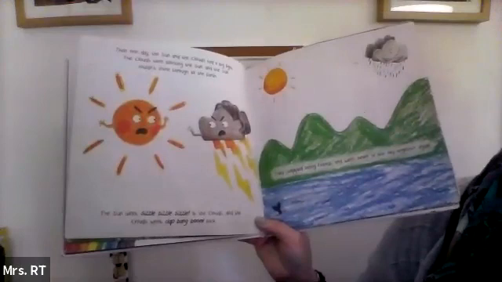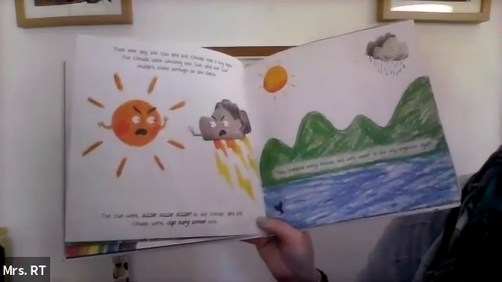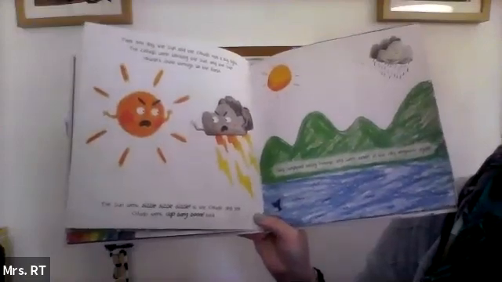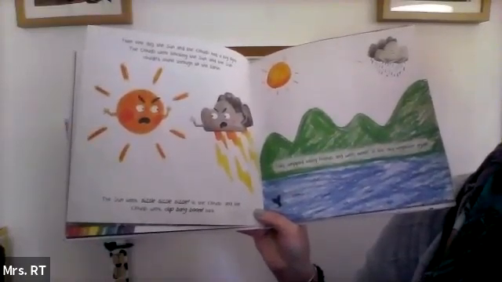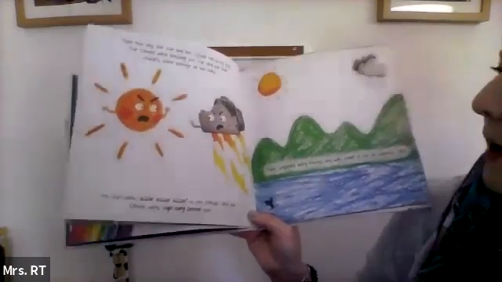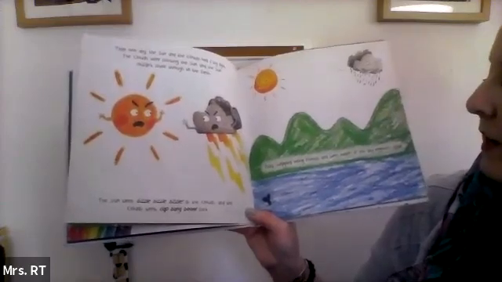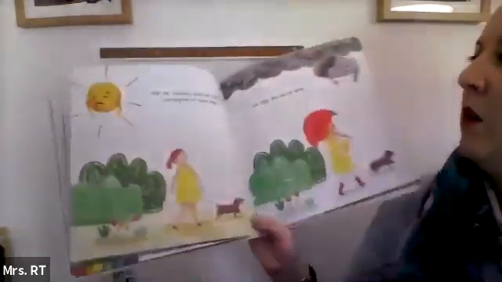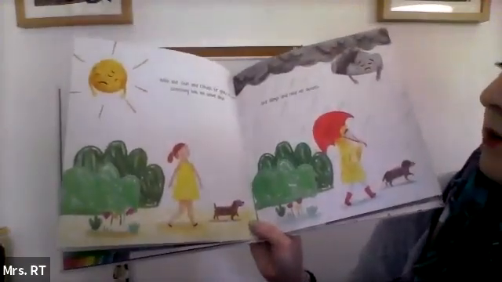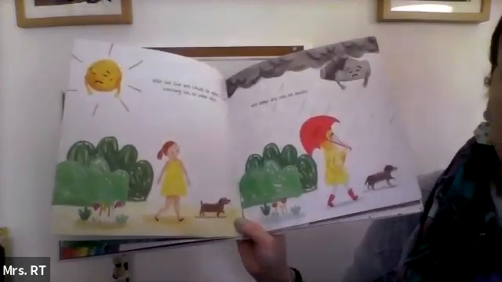Then one day, the sun and the clouds had a big fight. The clouds were blocking the sun, and the sun couldn't shine through to the earth. The sun went sizzle, sizzle, sizzle at the clouds, and the clouds went clap, bang, boom back. They stopped being friends, and they were never in the sky together again. With the sun and the clouds far apart, it was scorching hot on some days and damp and cold on others.